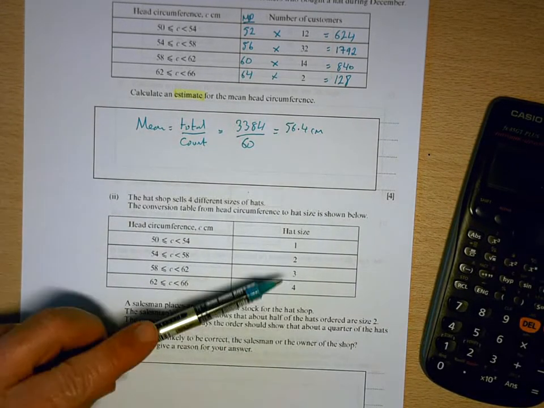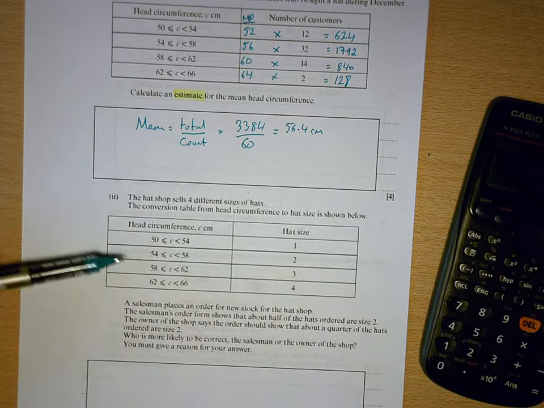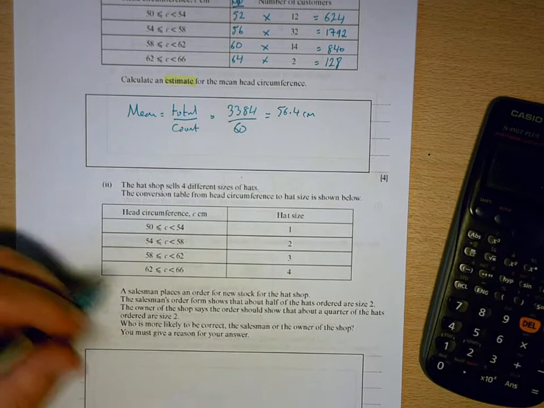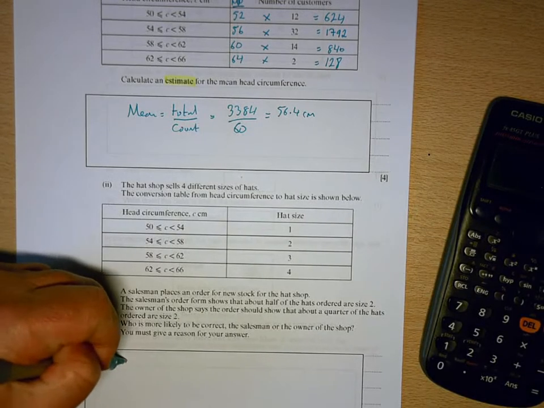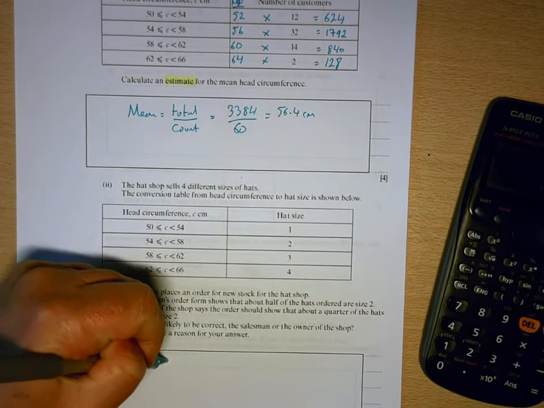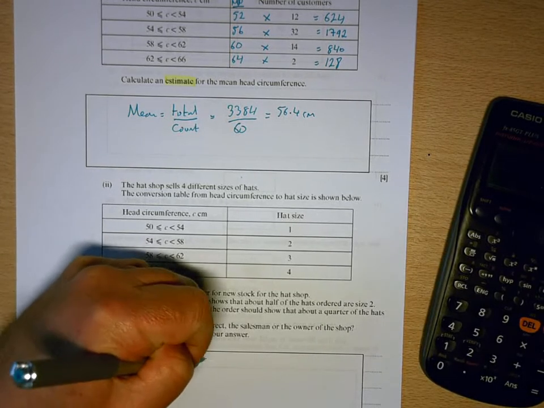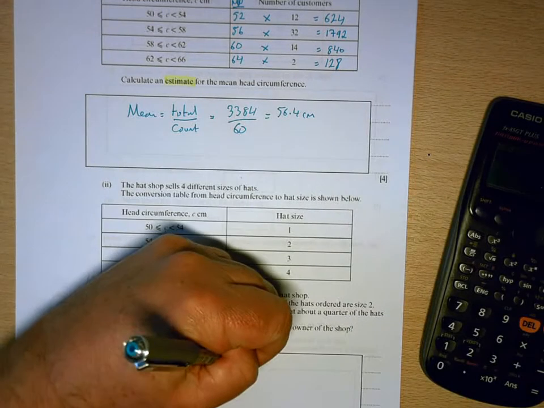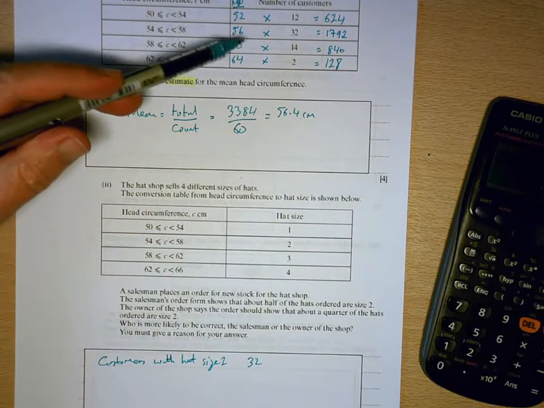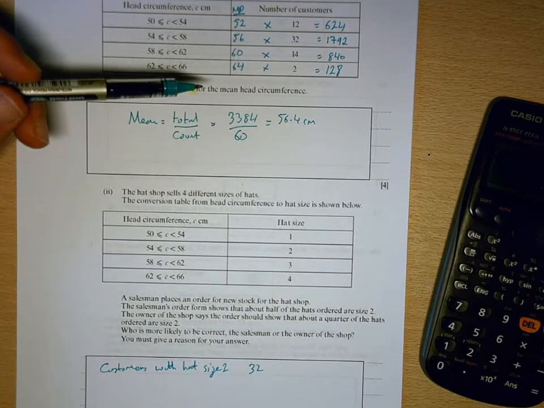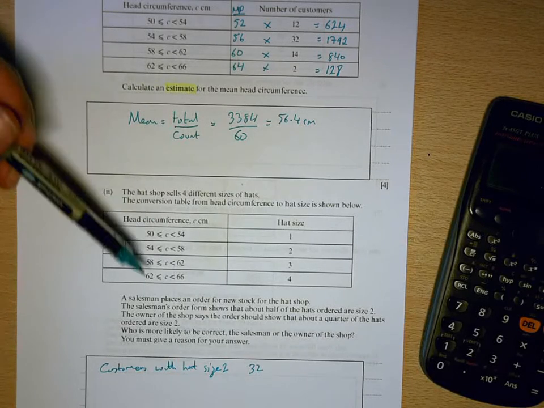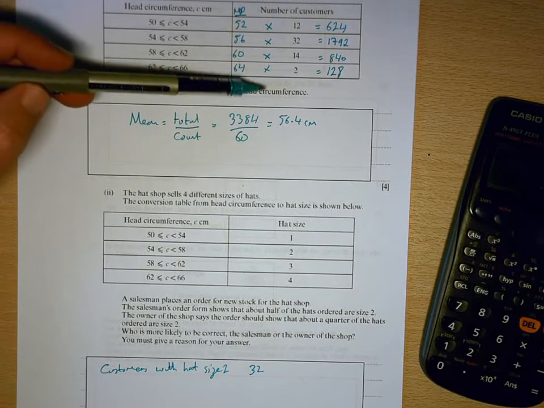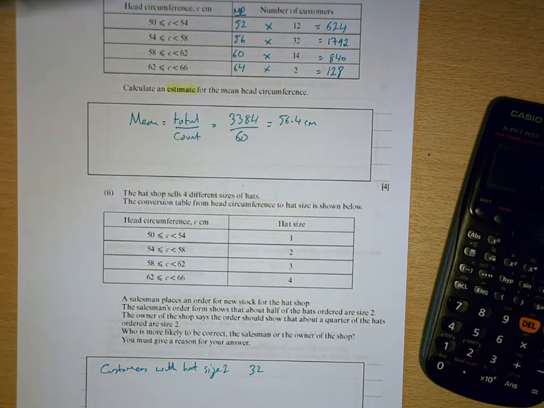Well, as I said, hat size 2 is between 54 and 58. So customers with hat size 2 are 32. So I want to now think about what fraction or what percentage of the total number of customers have got a hat size of size 2.